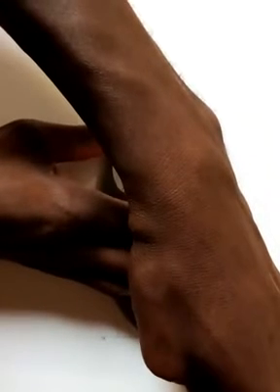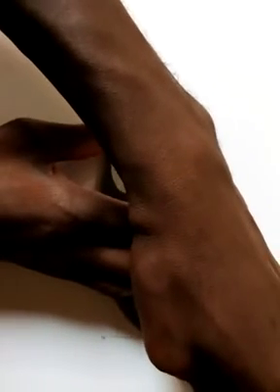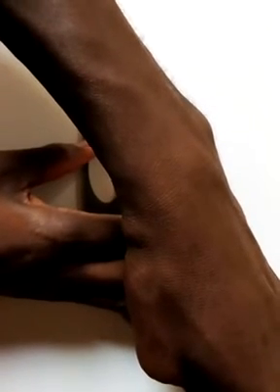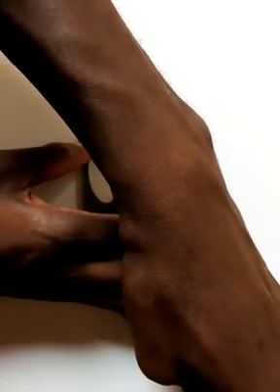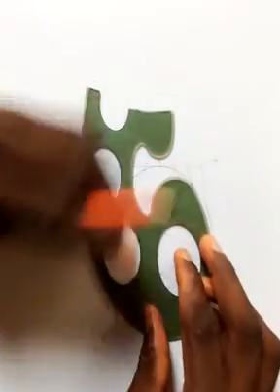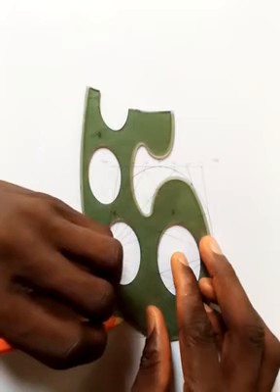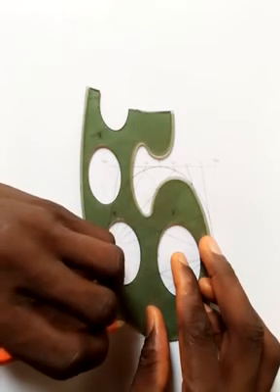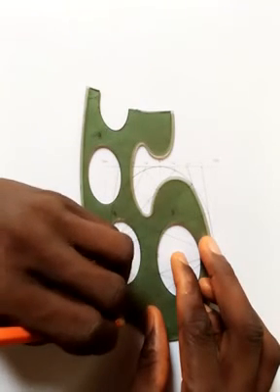Okay. So setting the French curve on the point, you can take it to 2. So I can join this together with this.